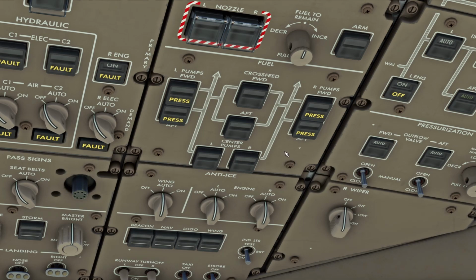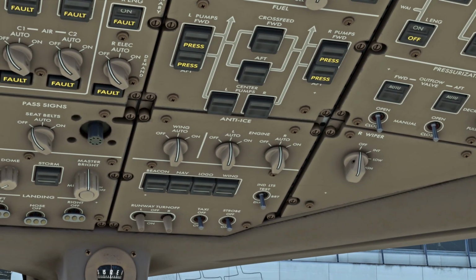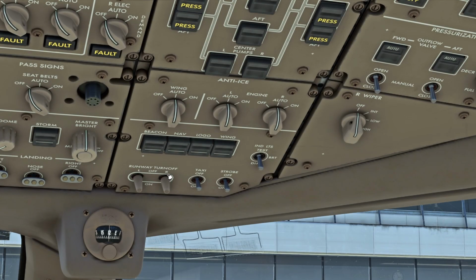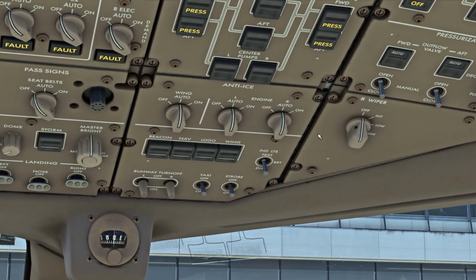Again, this is more used in a non-normal condition. In normal situations, the crossfeed switches are left off like this. Then the anti-ice panel, make sure that the wing anti-ice selector is in auto, and same for the engine anti-ice selector in auto. We'll take a look a little bit later after startup on how to deal with this system.